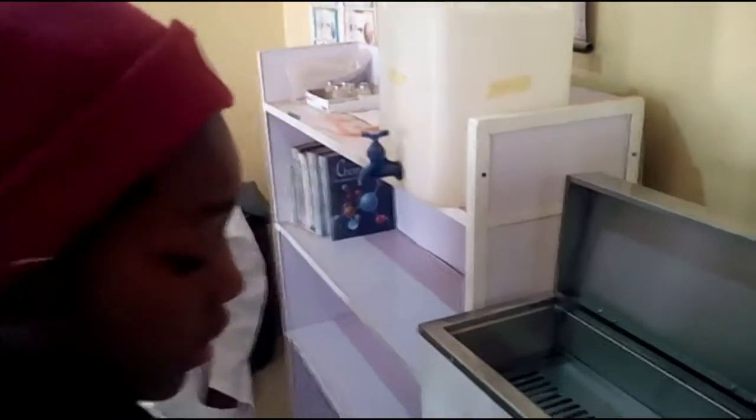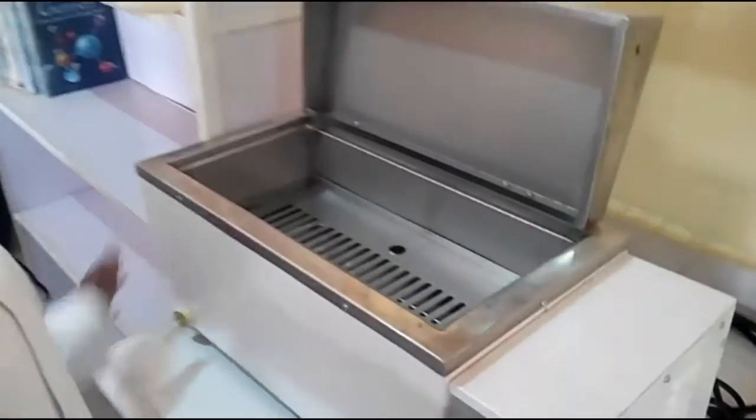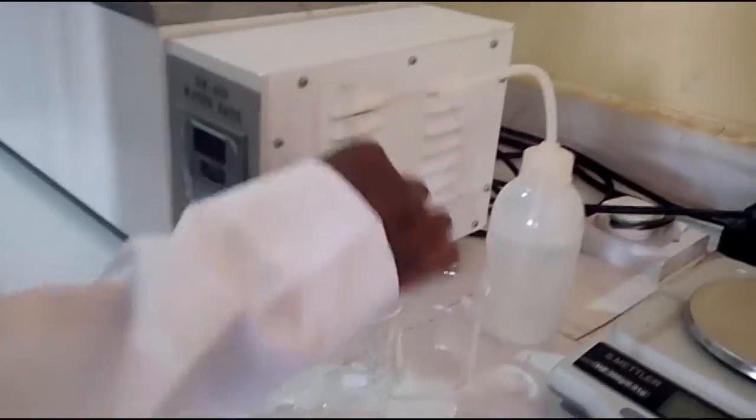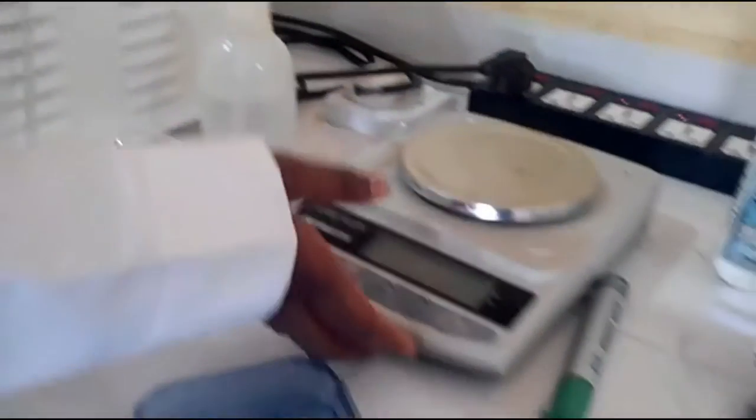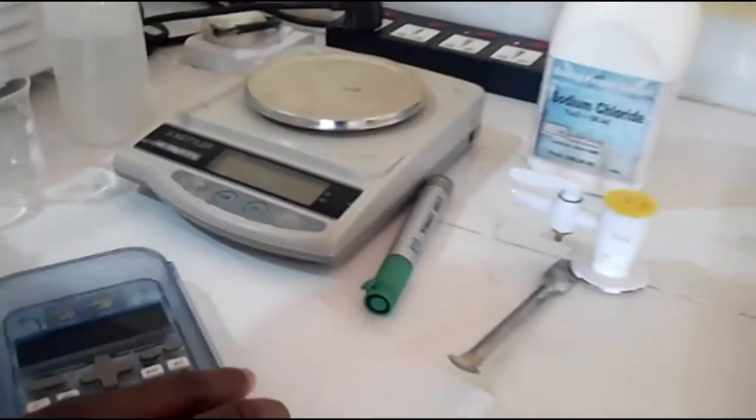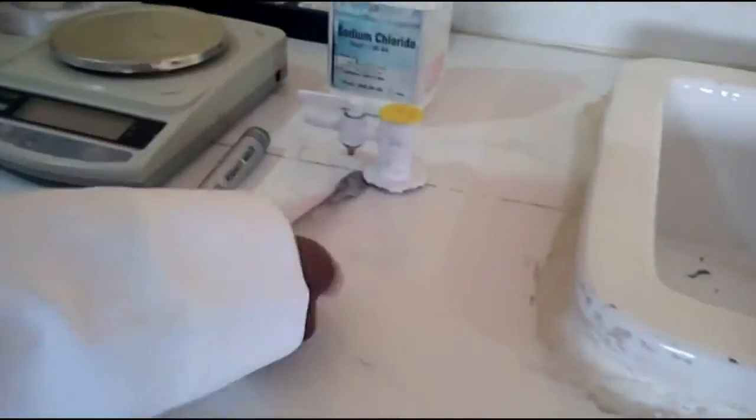And what are the materials needed for this practical? The materials needed are 1. Water bath, 2. Beaker, 3. Stirrer, 4. Distilled water, the weighing balance, a calculator, writing material, the spatula, and common salt.